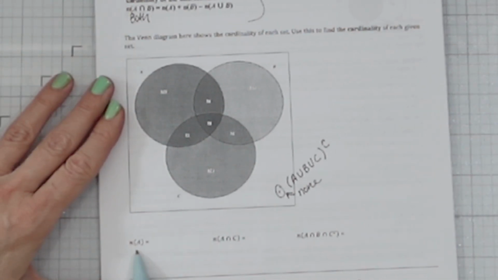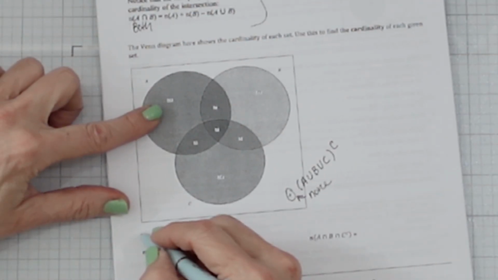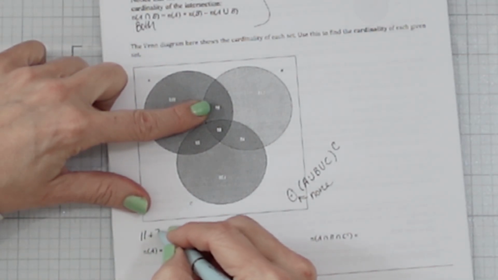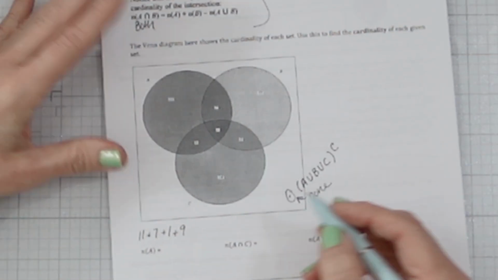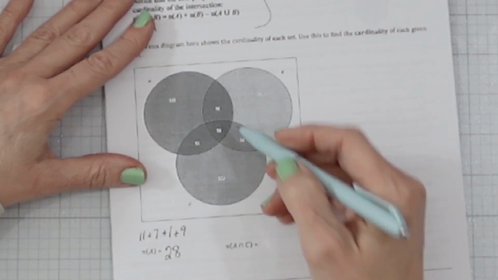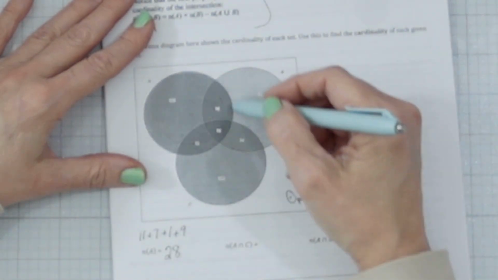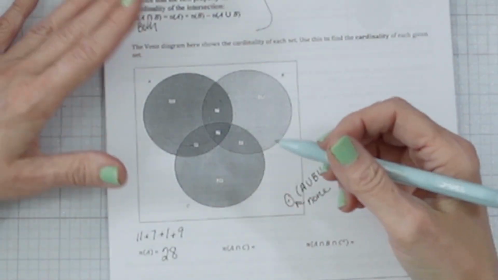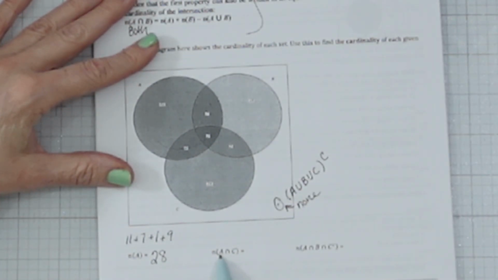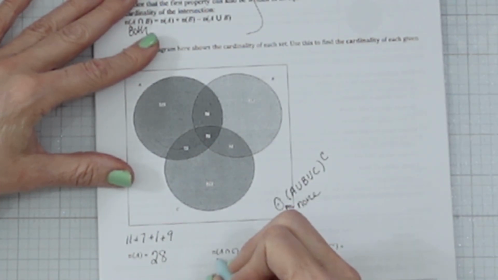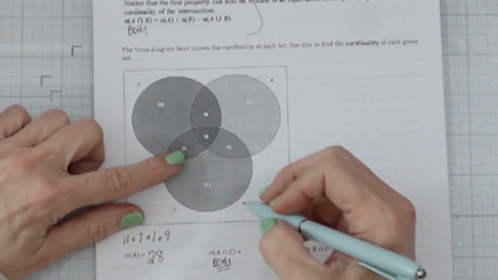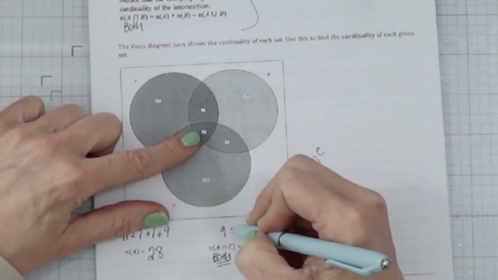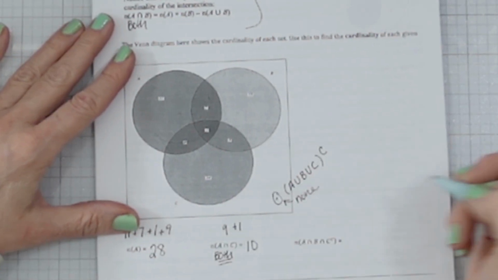All right, well, we want the cardinality of A. Well, you have to think about that. You've got 11, and then 7, and then 1, and then 9. So you add all those up, and you get 28 right here are in A to some degree. With A and C at the same time. Okay, so both of them, has to be in both. You've got 9 here, and you have 1 here. So that would be 10.